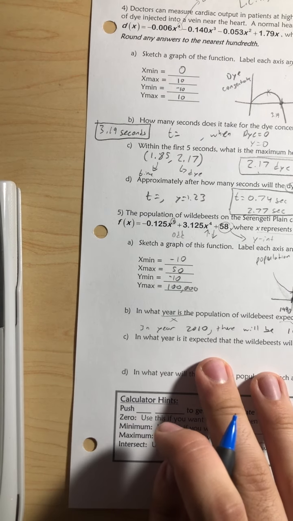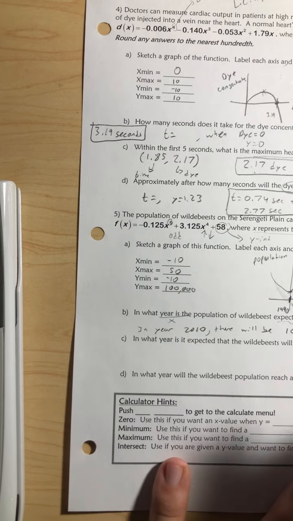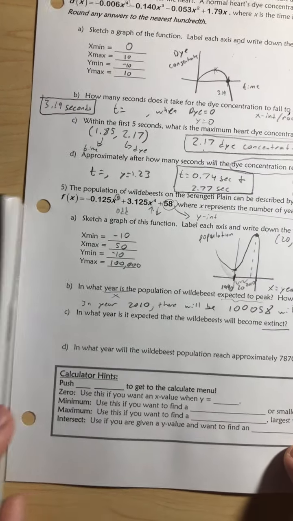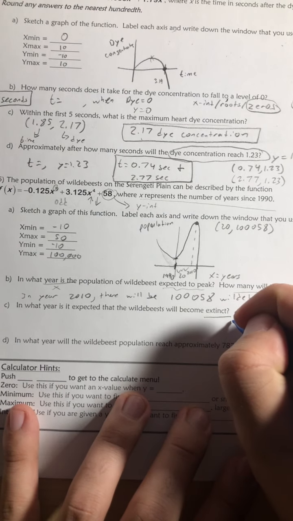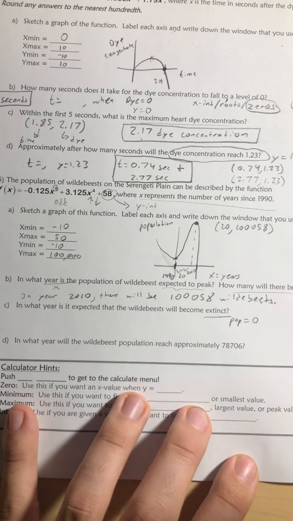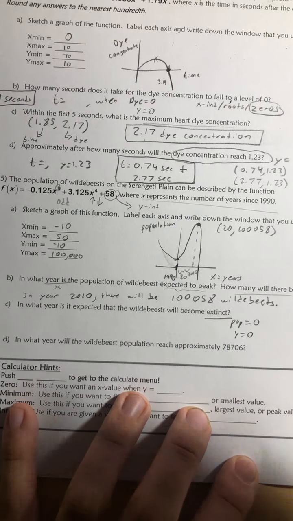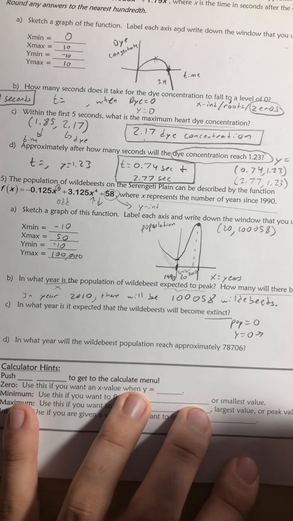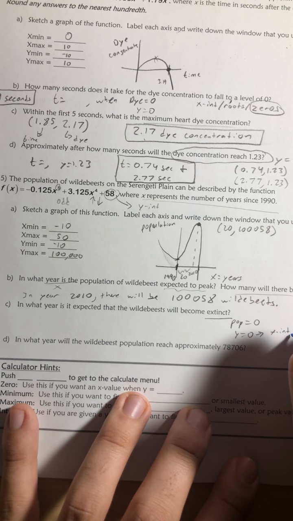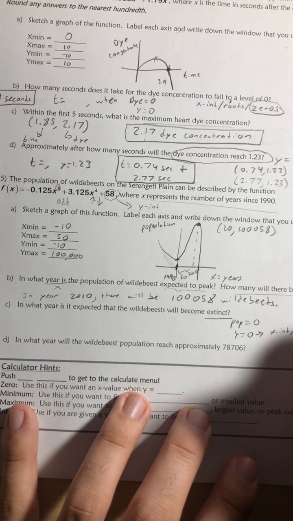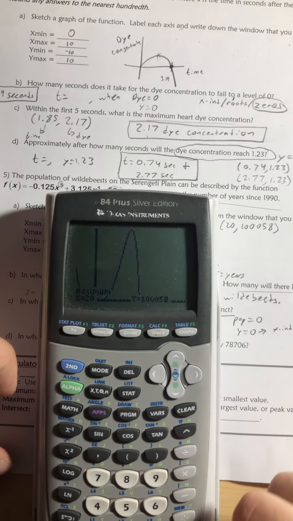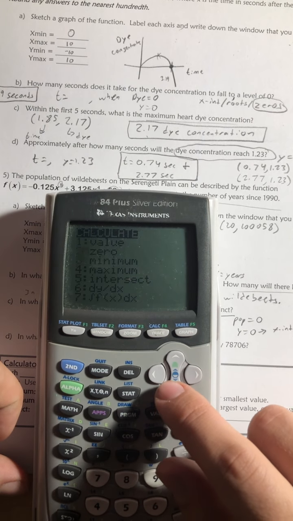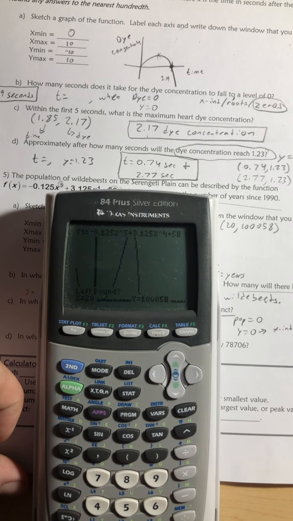And then they ask, in what year is it expected that the wildebeest will be extinct? Think about extinct. I'm sorry if you couldn't see all that. Extinct. That is when the population equals 0, or in this case, when y equals 0. And we just talked about when y equals 0, that's when there is an x-intercept, or a 0, or a root. The calculator calls it a 0. So I'm going to go into my calculator. I'm going to use second calc, table down to 0, press enter.